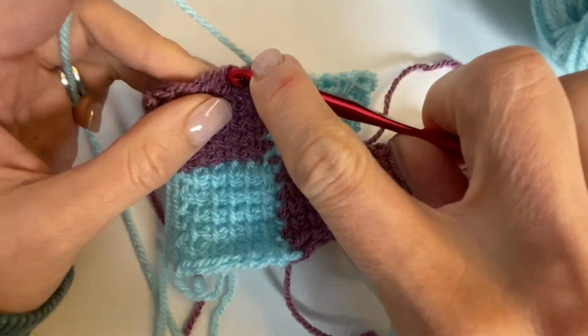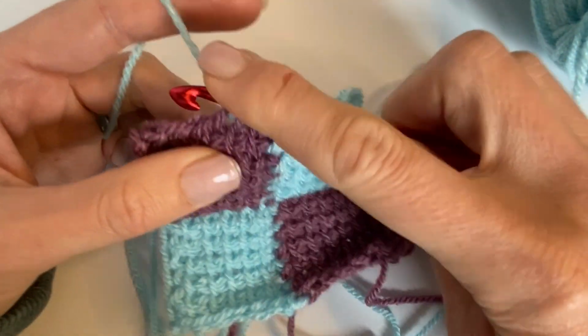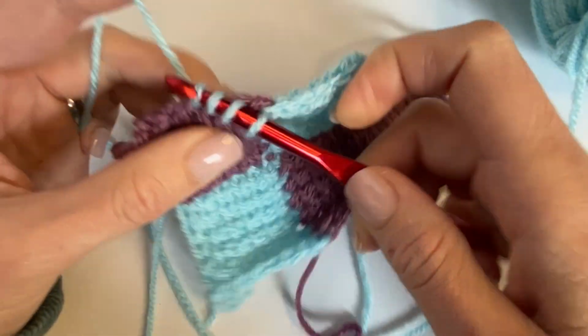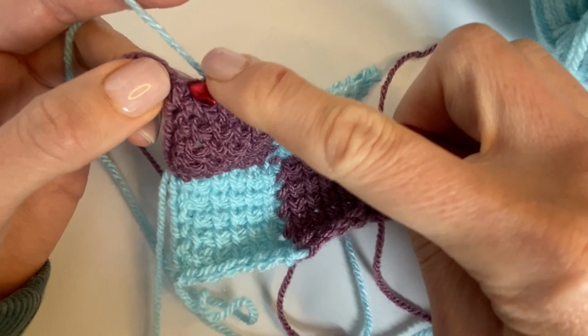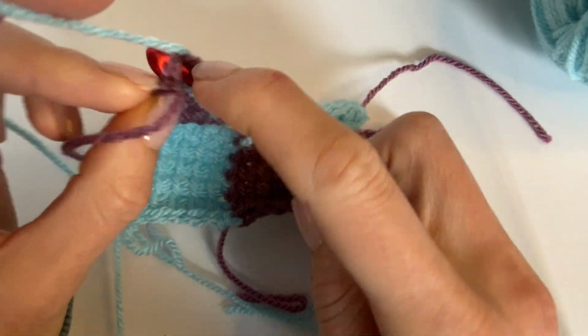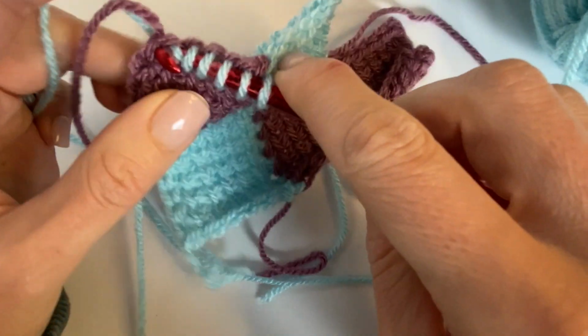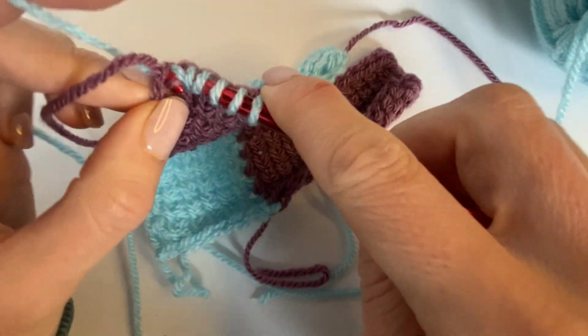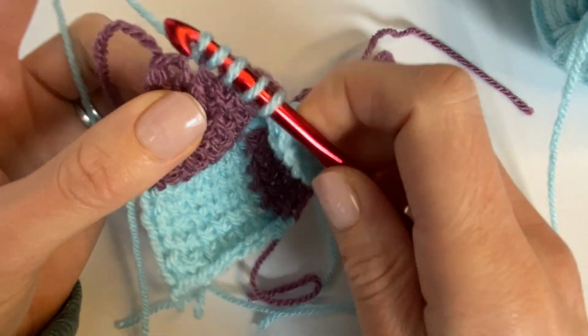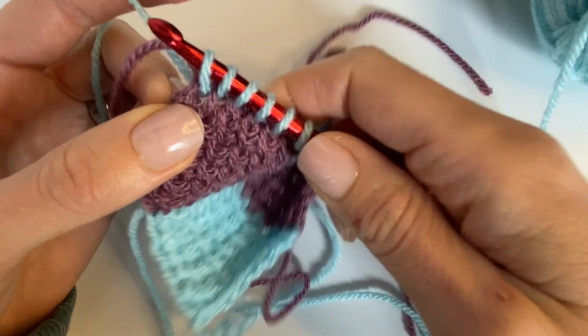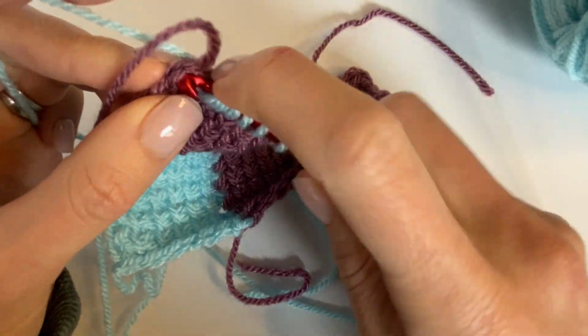So we're just going into the top and picking up our loops. 5, 6. Oops, I've got a bit of purple there. Let's try that one again. 6, and then the last one goes into that end.